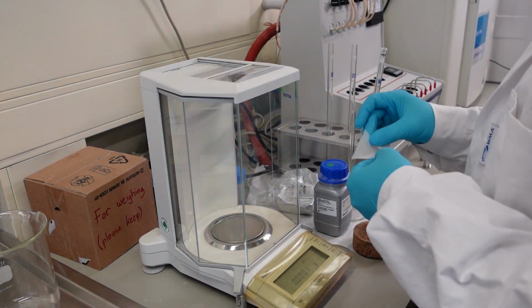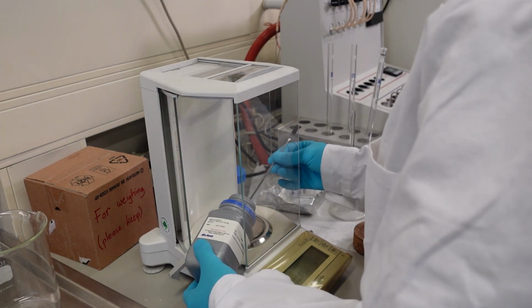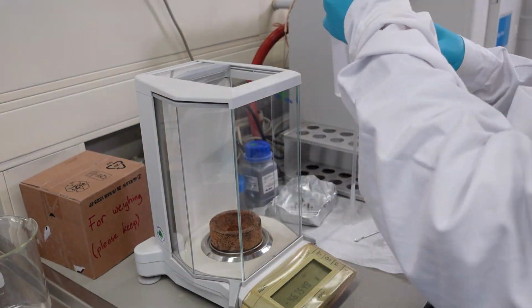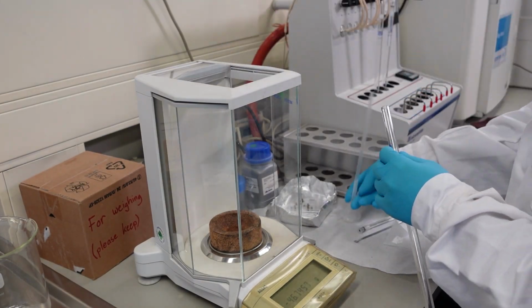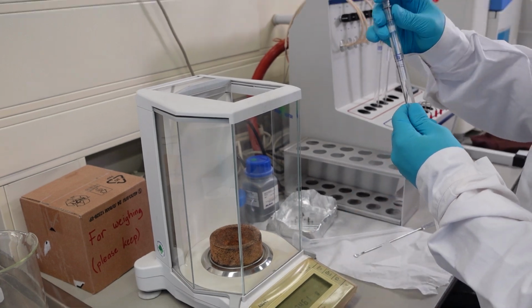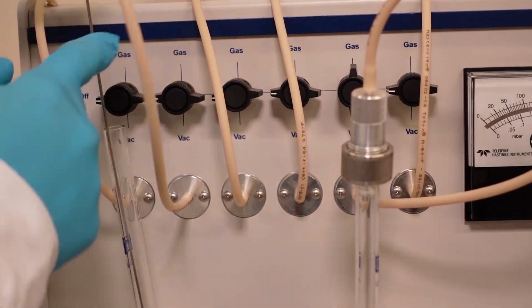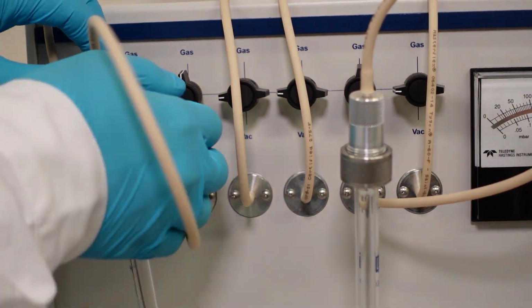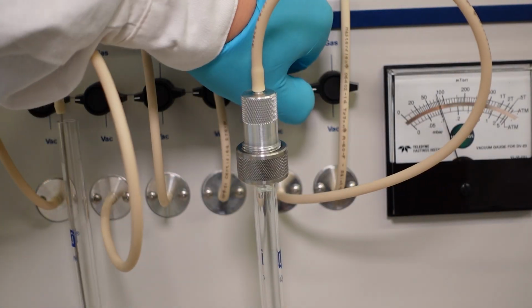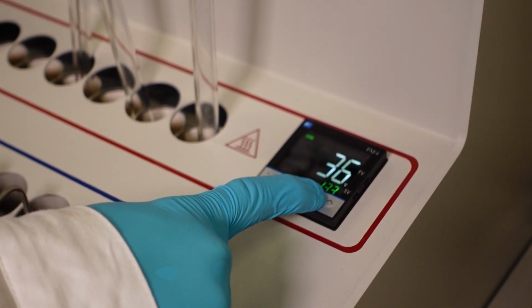Start with weighing the empty tube and its cap that you will be using in the analysis. Then, weigh the substance and put it in the glassware. Also, note the overall mass of the tube with the sample. Transfer the tube to the pretreatment machine. You can use either gas or vacuum for pretreatment. This way, the surface will be clean and ready for the analysis.